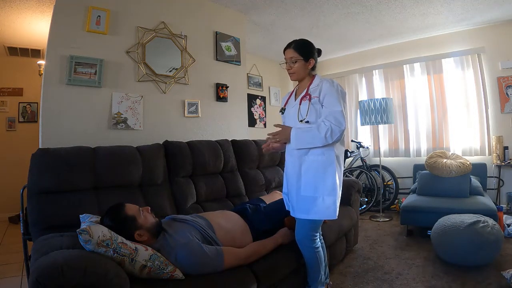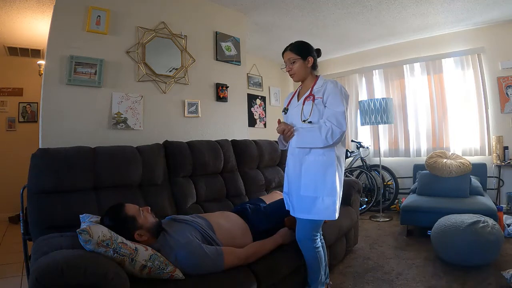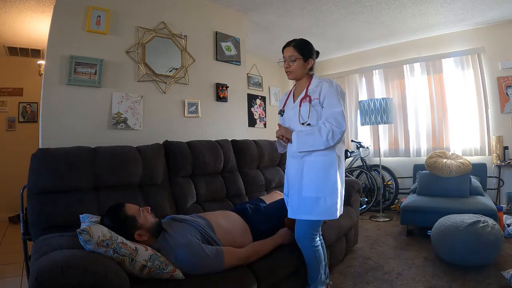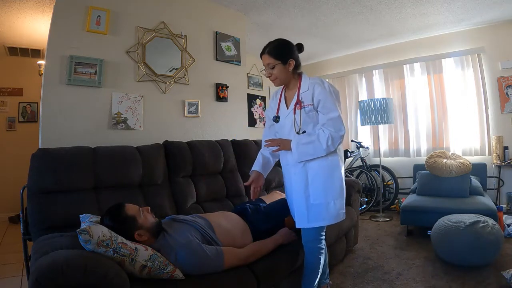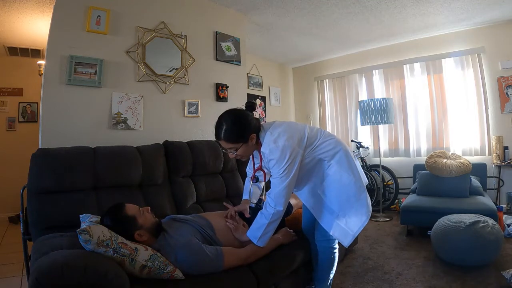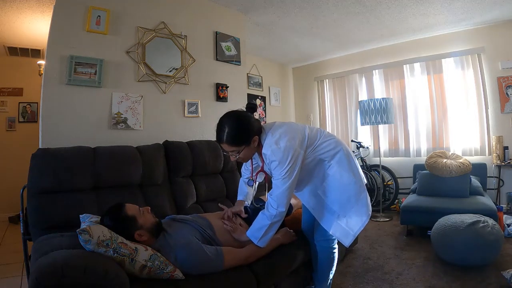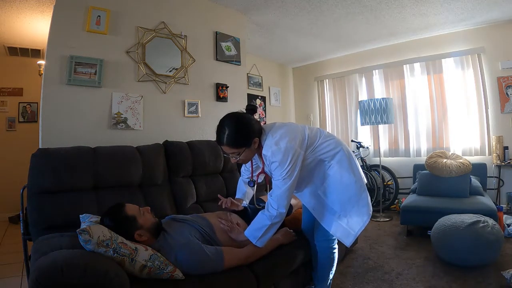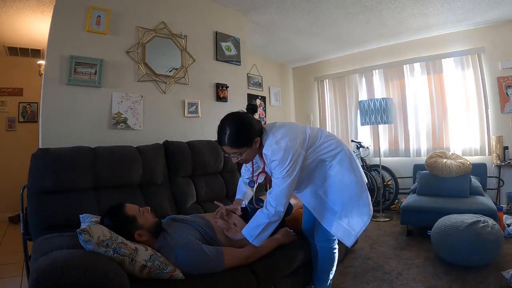The next step is I'm gonna measure the liver and try to feel the edges of it. So what I'm gonna do is in the mid-clavicular line, I'm gonna start on the right next to the umbilicus, and I'm gonna percuss until I hear dullness.